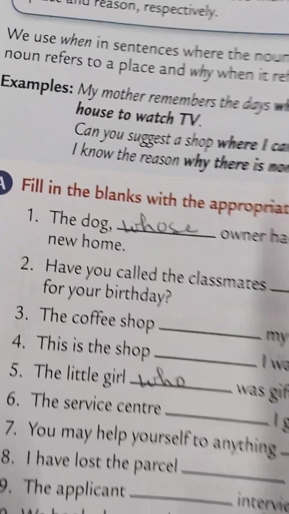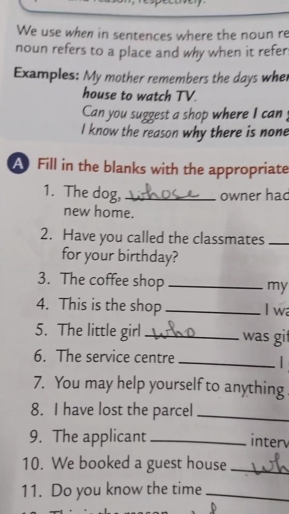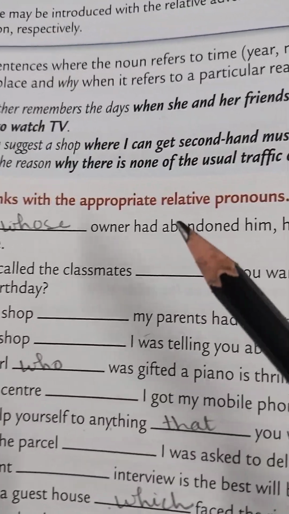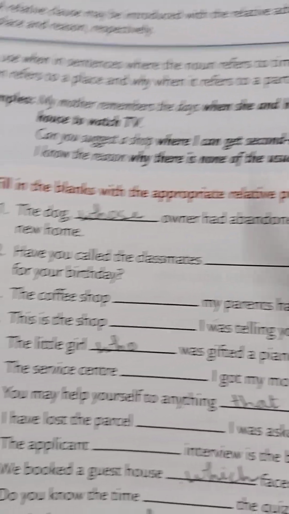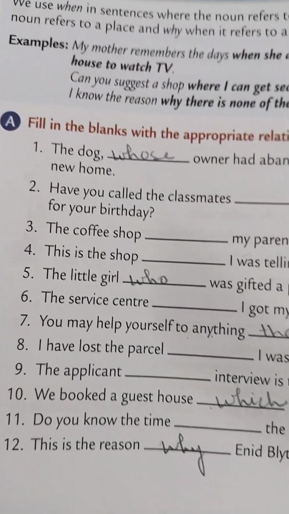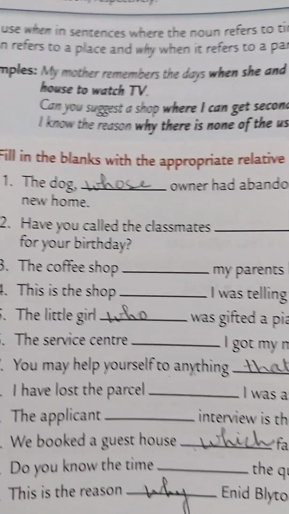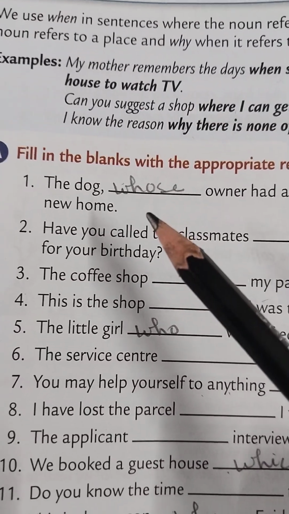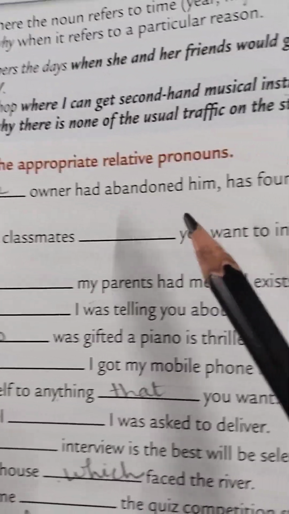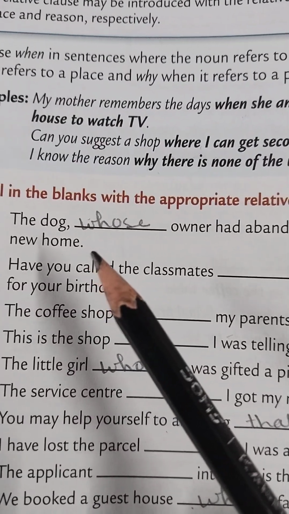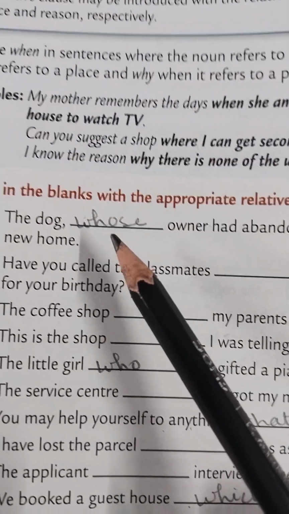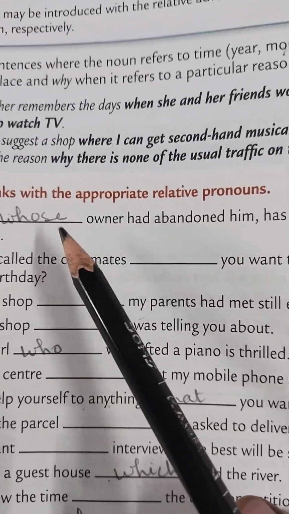Now see question number A, children. In this you have been asked to fill the blanks with appropriate relative pronouns. We will do some of the sentences randomly, and the rest you will do yourself. Now see the first one. The dog whose owner had abandoned him has found a new home. Here we have used the relative pronoun whose.